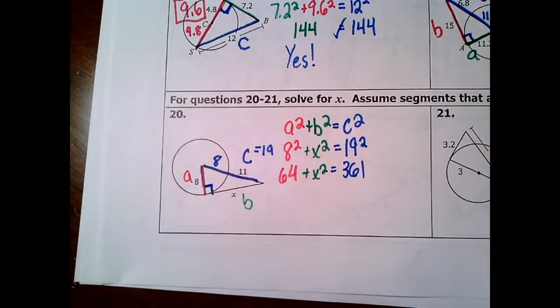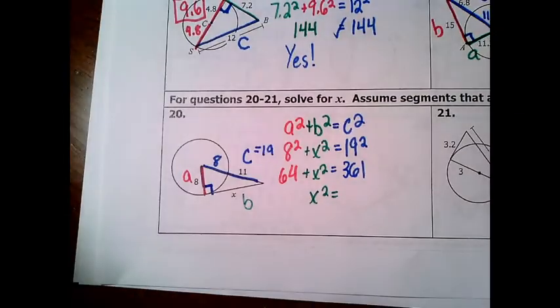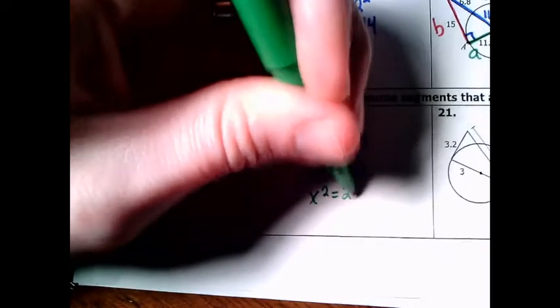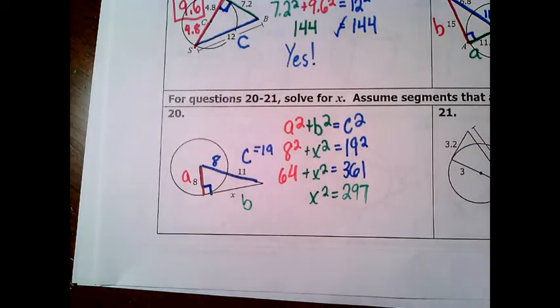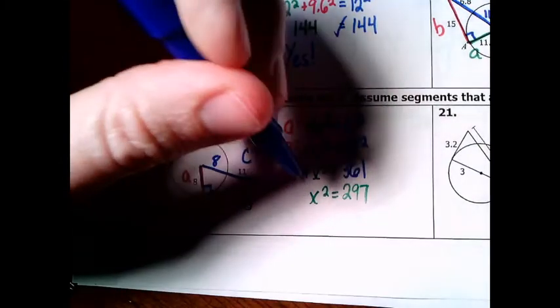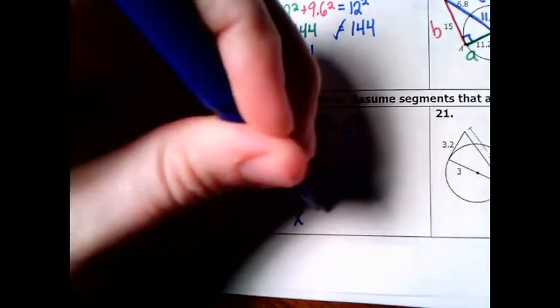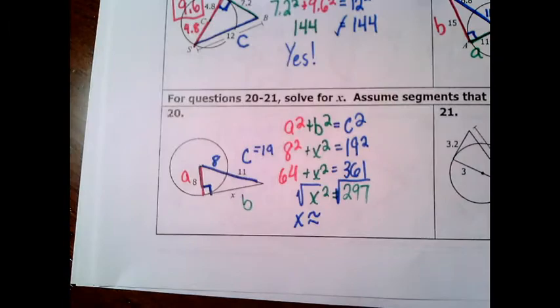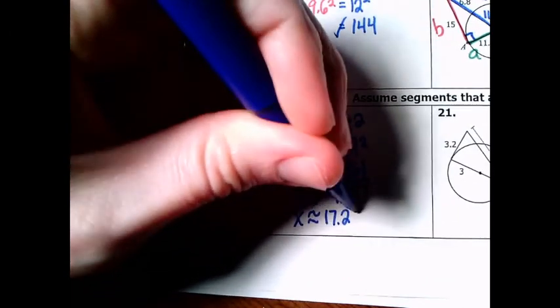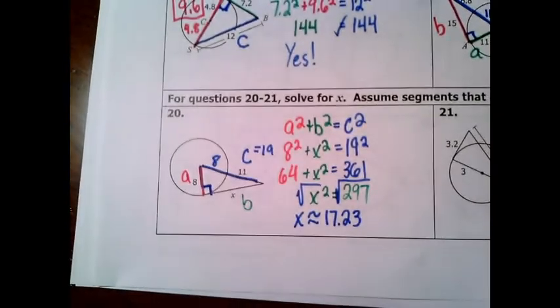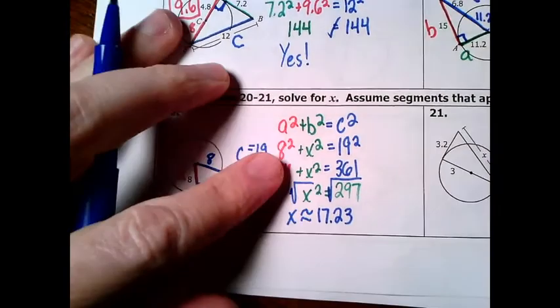If I subtract 64 from both sides, that gives me X squared equals 297. Well, I don't want X squared, I want X, so I gotta square root these. So square root of X squared is X. I don't get a whole number, so it's going to be approximate. 17.23. There you go. There's number 20.